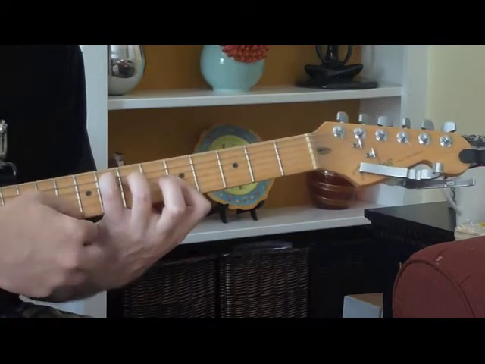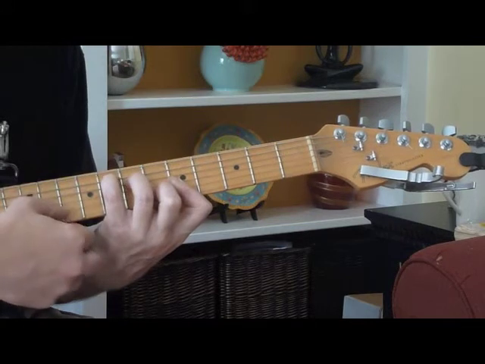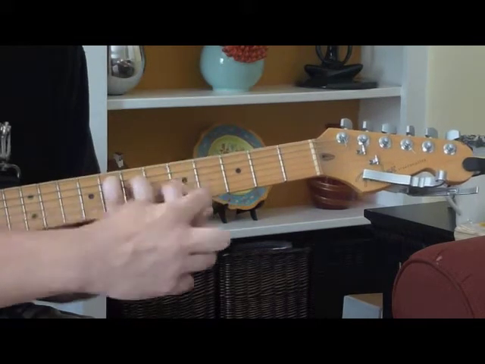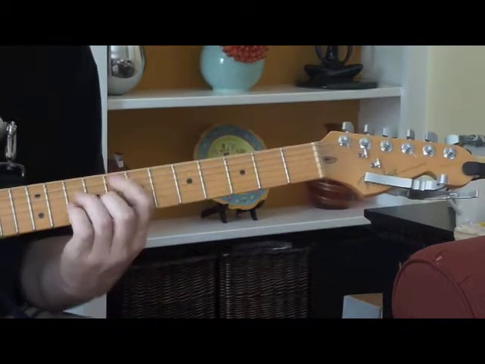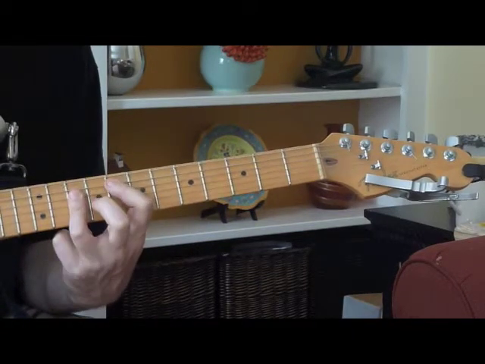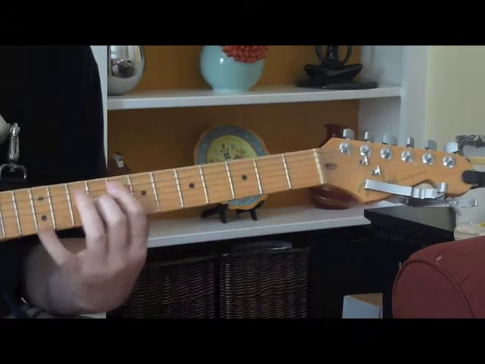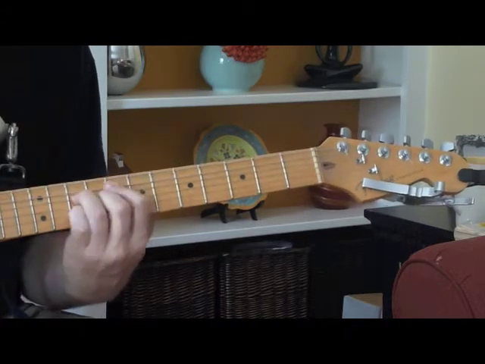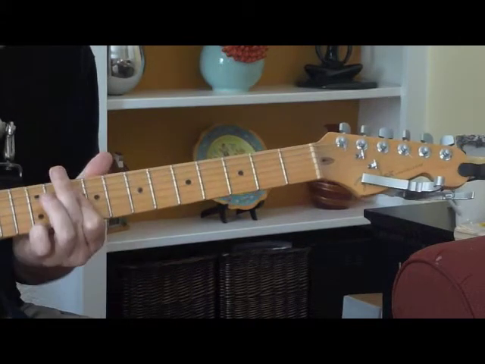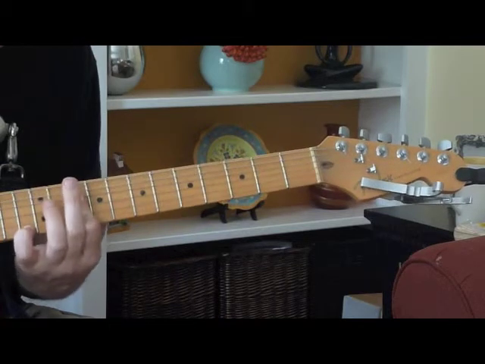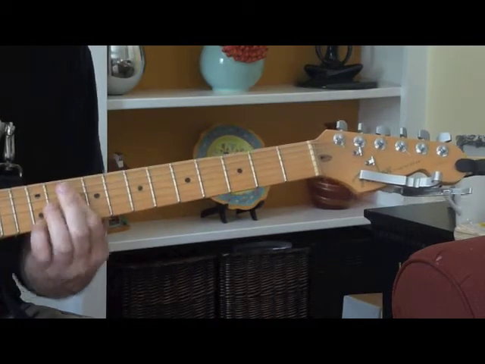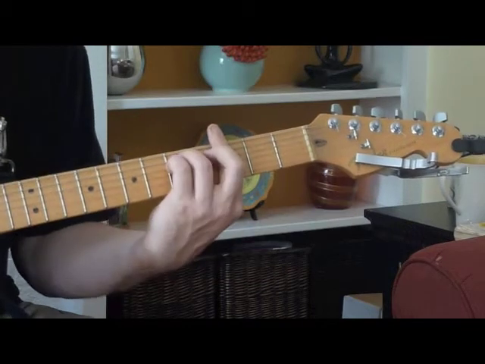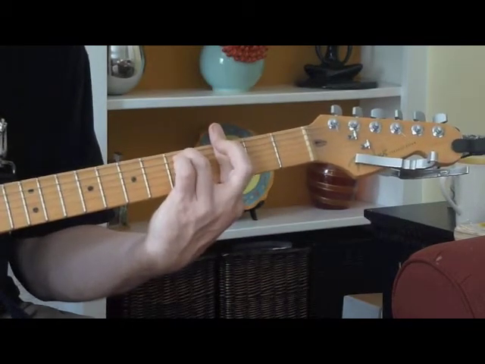And we're just adding the major 7 right there. E natural now is on top of the F, so it's an F major 7. Another way to play it is here, because that's an F. So there's another way, which is this. That's F. That's F major 7.